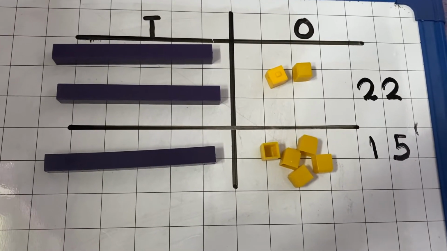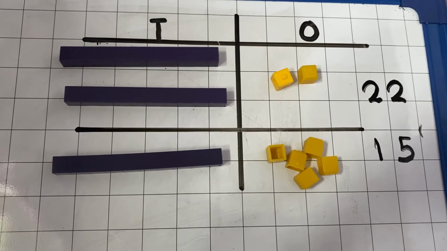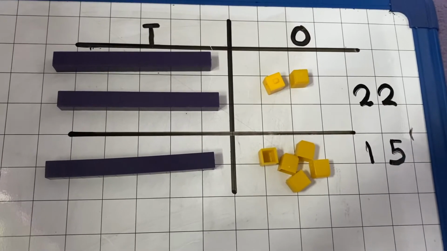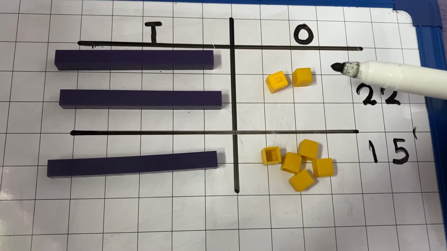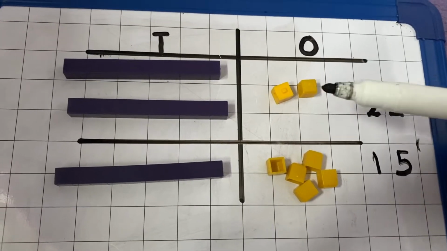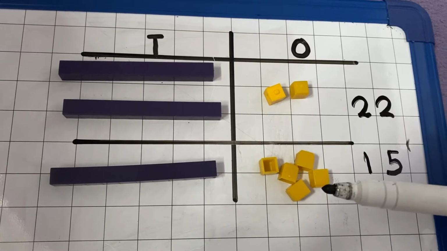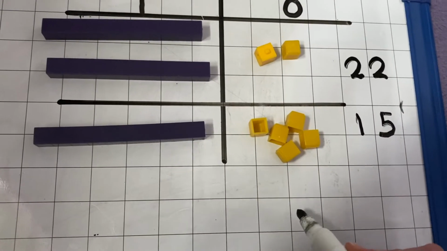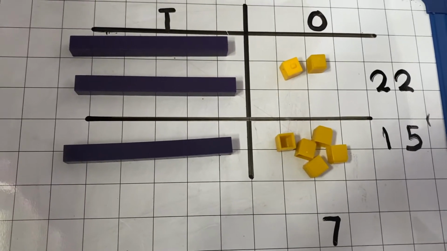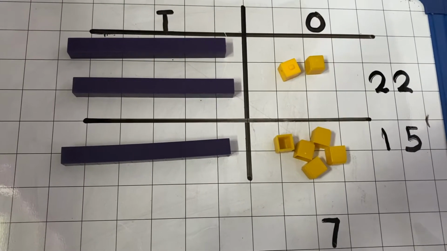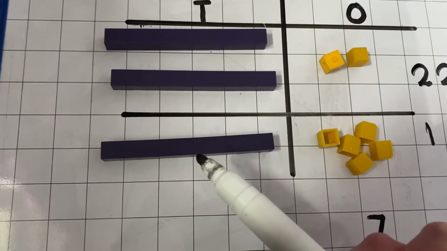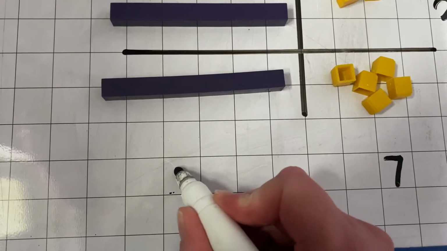To find the answer by adding these, children can then start by adding the ones first. It's really important that they are taught to add the ones column first. 2 add 5 is 7. Children may write this, or they may want to count out the 7 Unifix cubes or the 7 Dienes. Here we have 10, 20, 30.